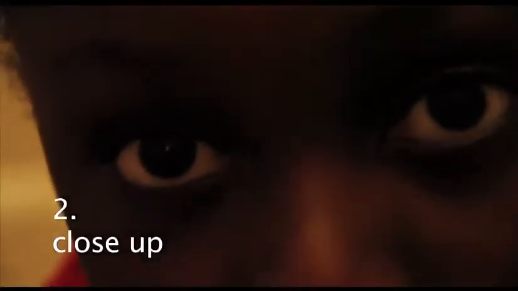An extreme close-up is a very close image. Depicting images very close makes it more likely that the targeted group identifies with the pictured image.